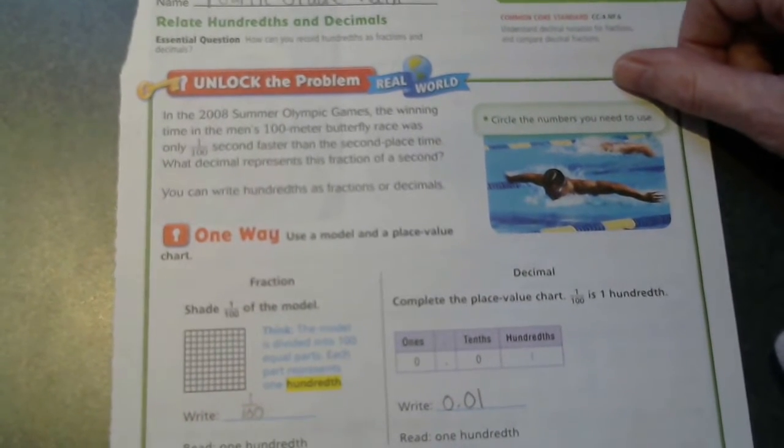In the 2008 Summer Olympic Games, the winning time in the men's 100-meter butterfly race was only 1/100th of a second faster than the second place time. What decimal represents this fraction of a second? Circle the numbers you need to find.